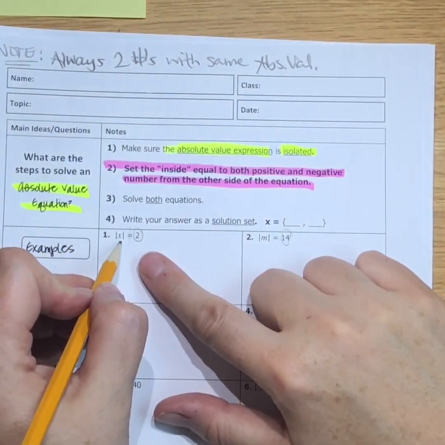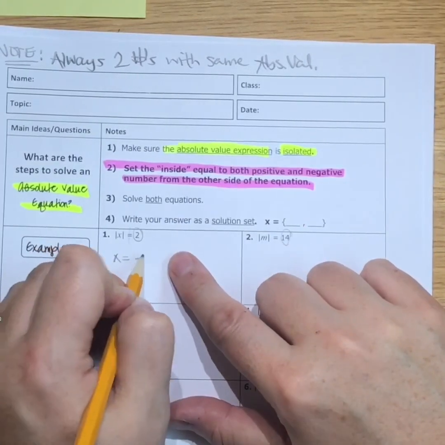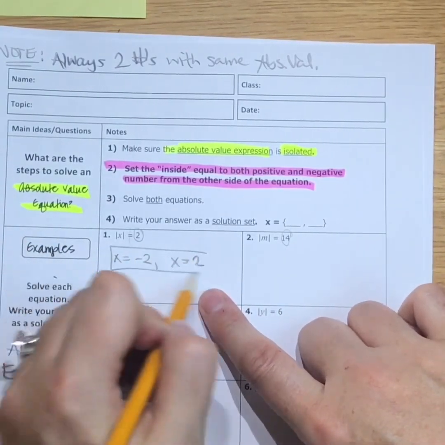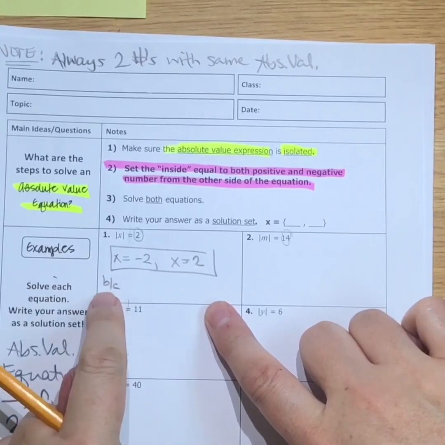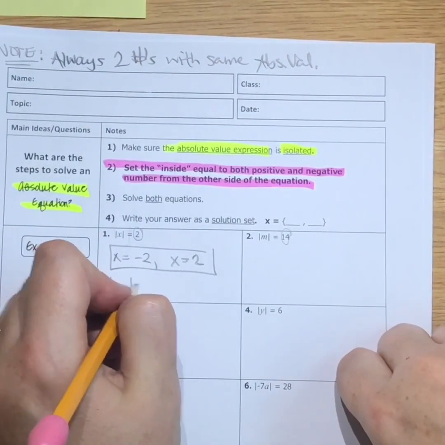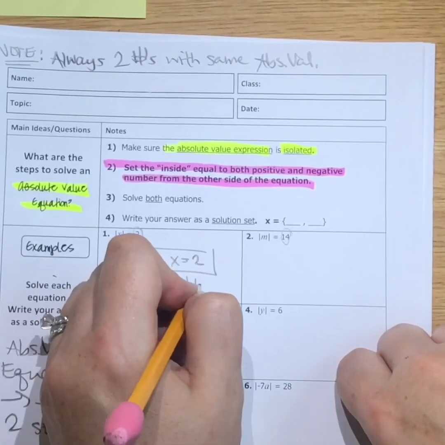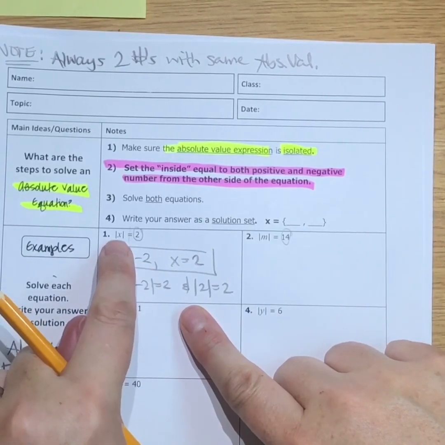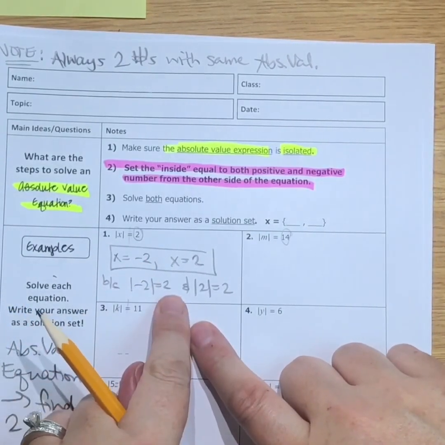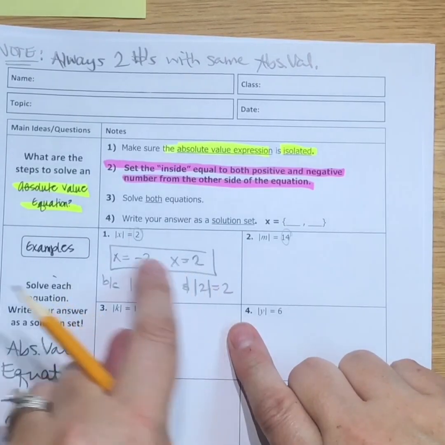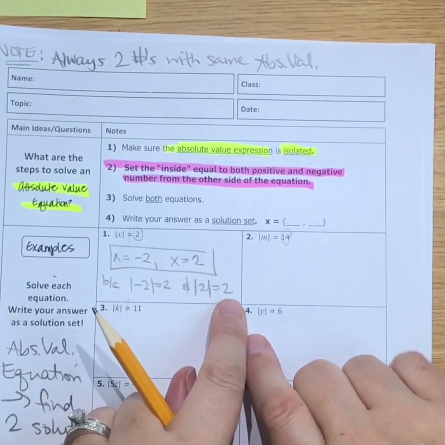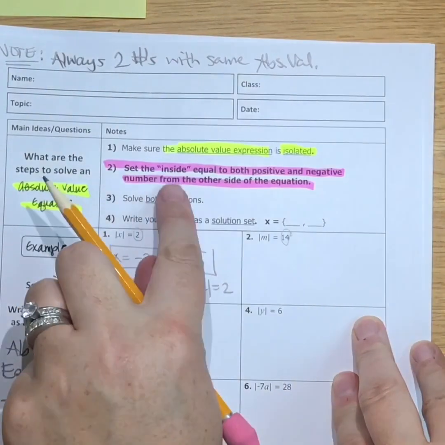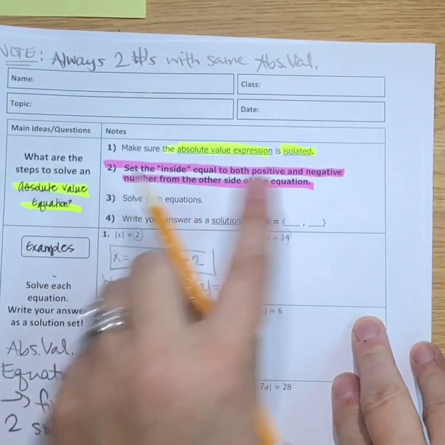So in other words, if I set the stuff inside, x equals negative 2 or x equals positive 2. In fact, these are our solutions, but I'm just going to show you the because: the absolute value of negative 2 equals 2, and the absolute value of 2 equals 2. I could replace negative 2 for x inside and still get an absolute value of 2 outside. I could replace positive 2 inside and still get an absolute value of positive 2. You don't have to do this every time, but that's why you set the inside equal to both the positive and negative number from the other side of the equation.